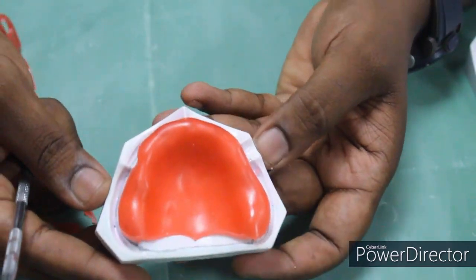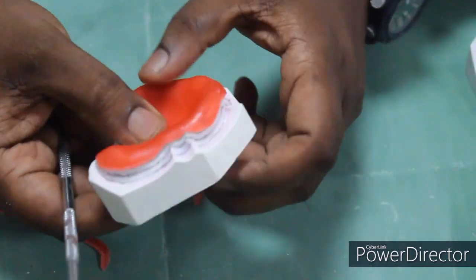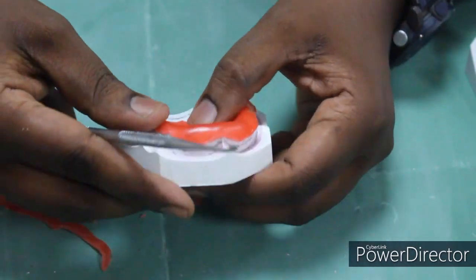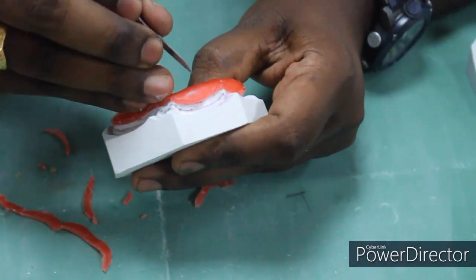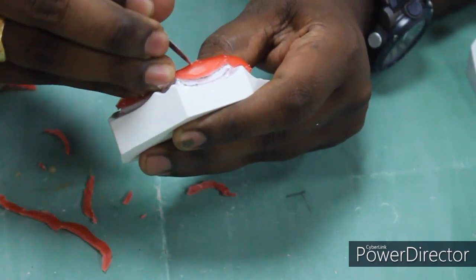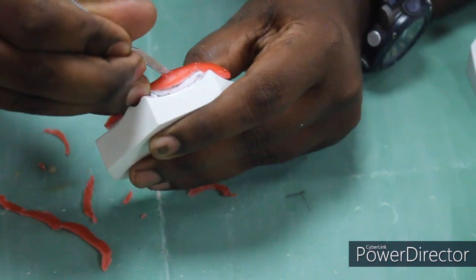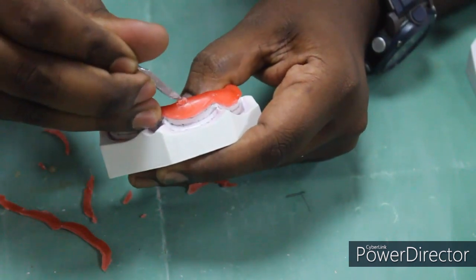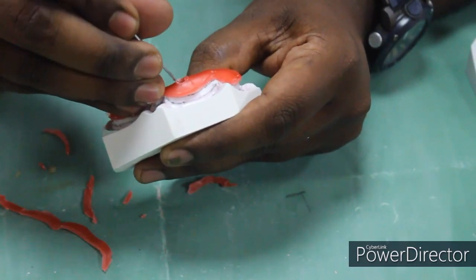Now the wax has been adapted up to the proposed spacer line. In addition to it, we are going to incorporate the stopper, that is 2 mm by 2 mm dimension, one in the canine region on both sides.